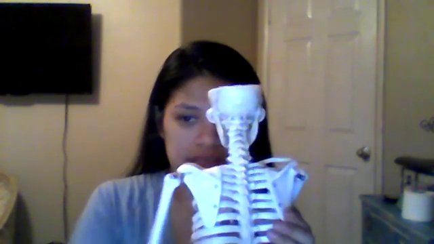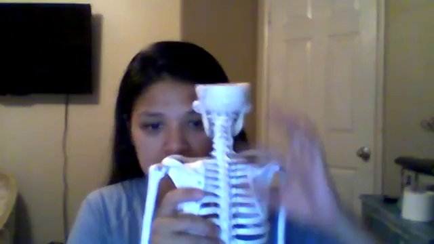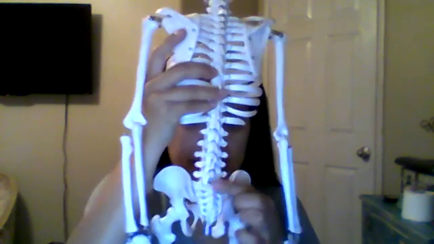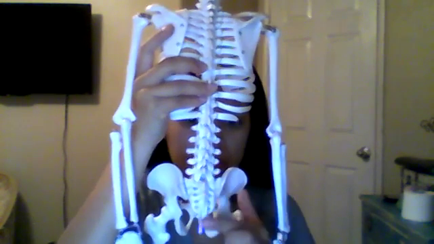Next, we will talk about the vertebral column, which is the axis, the cervical vertebrae, the thoracic vertebrae, the lumbar, the atlas, the sacrum, and the coccyx.